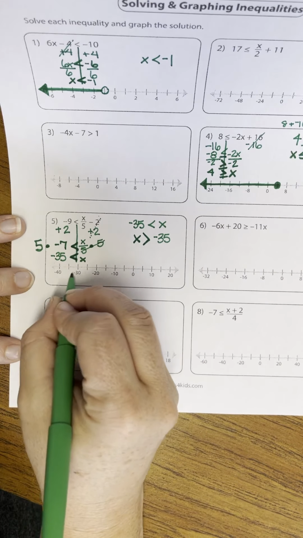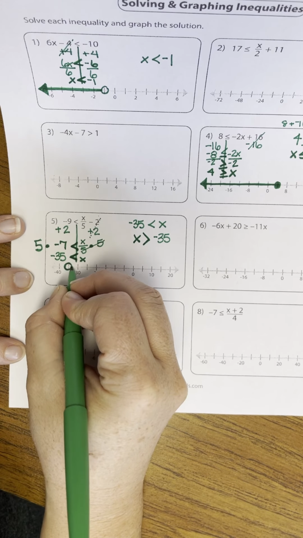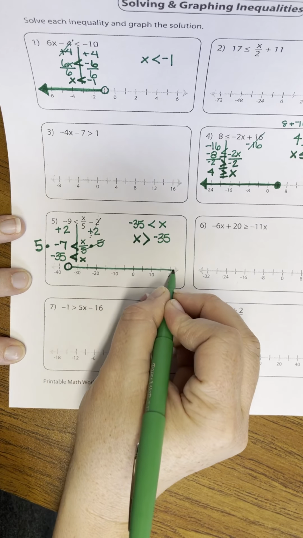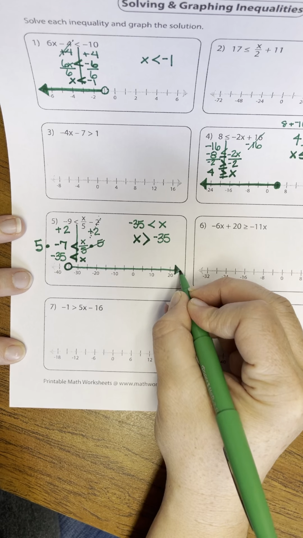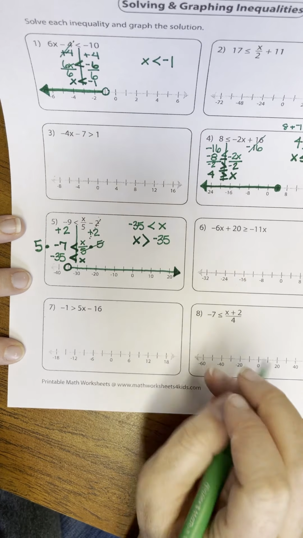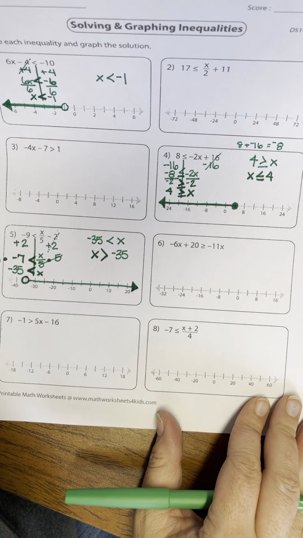So we're going up by 5s on this number line. So my negative 35 is right here, my open dot. And then I color in my number line to the right because all of those values are greater than negative 35. Okay, so that gives you a start here.